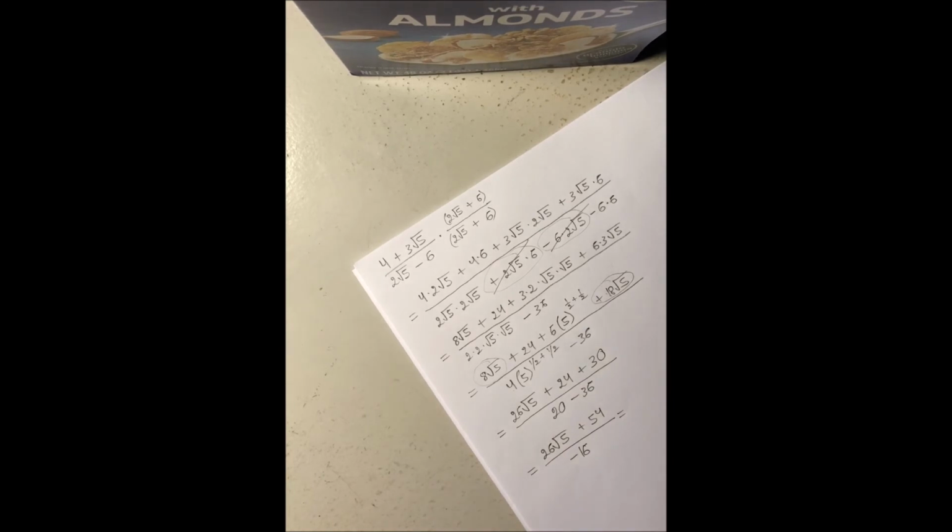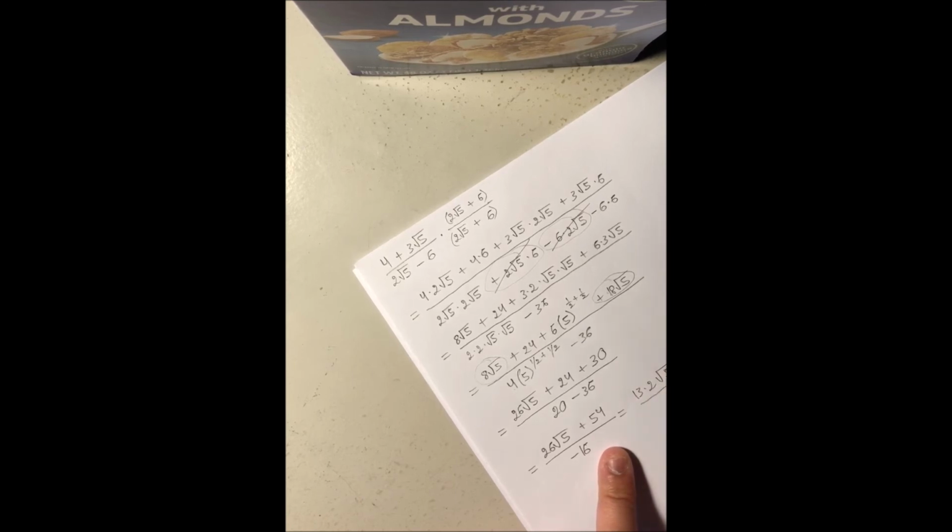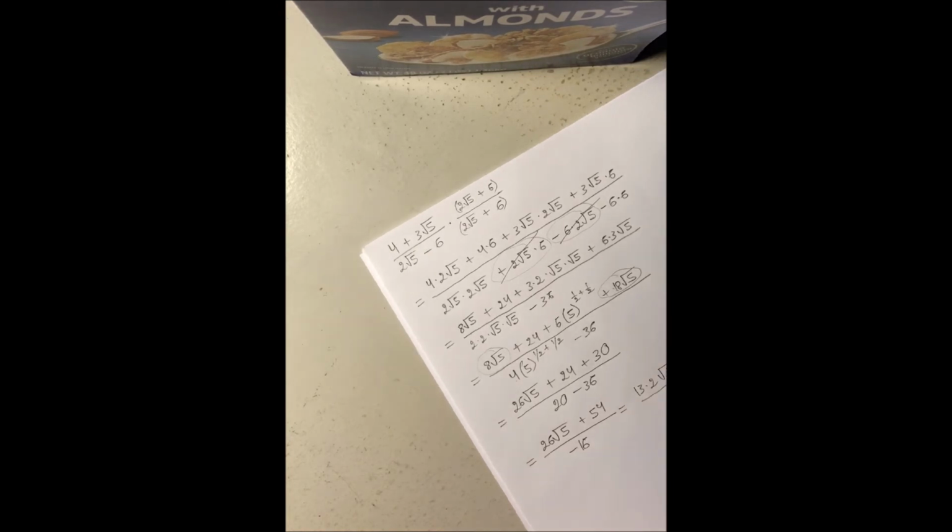Okay. Now, can we simplify this even more? Yes, we can. Because if we rewrite 26 into the multiplicative factors of 13 and 2, 54 into the multiplicative factors of 27 and 2, and negative 16 into the multiplicative factors of negative 8 and positive 2.